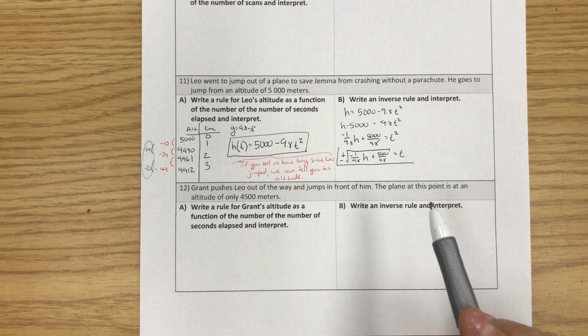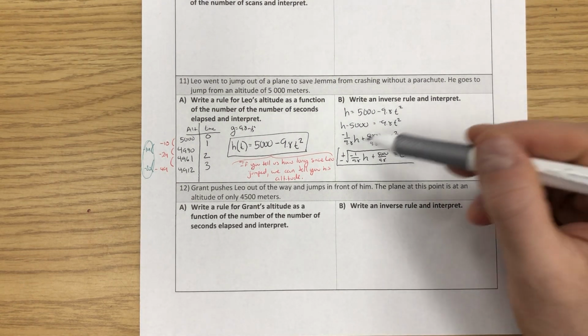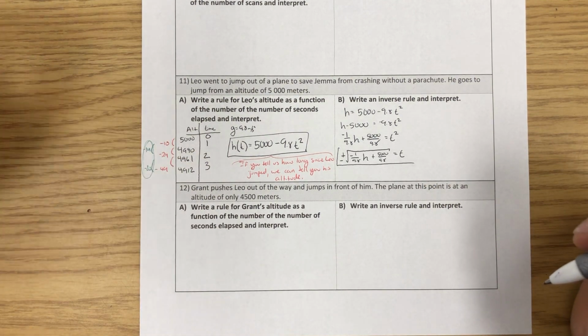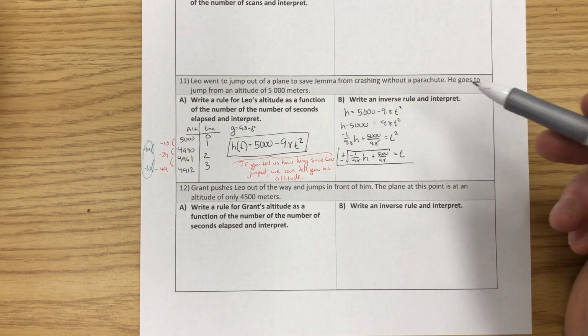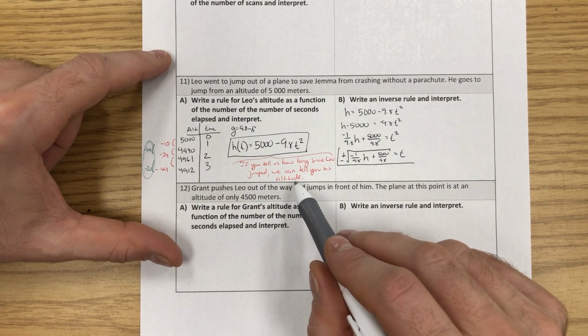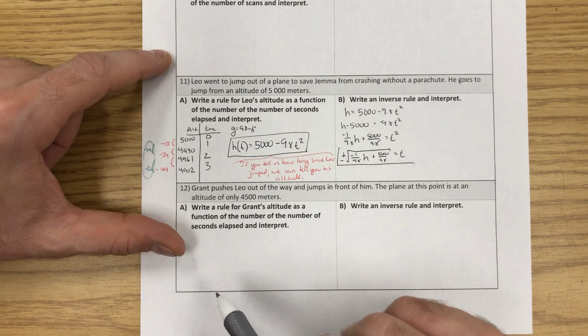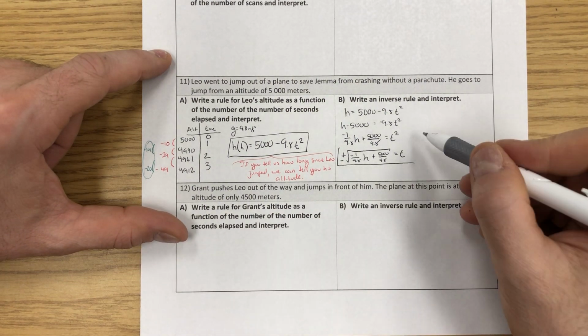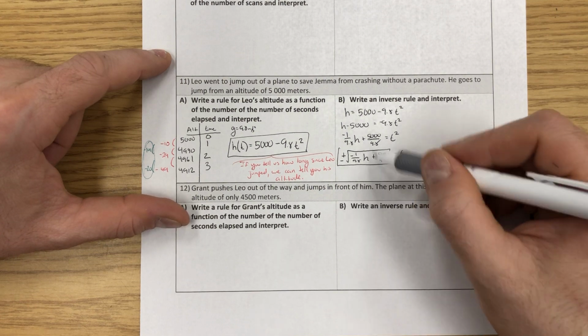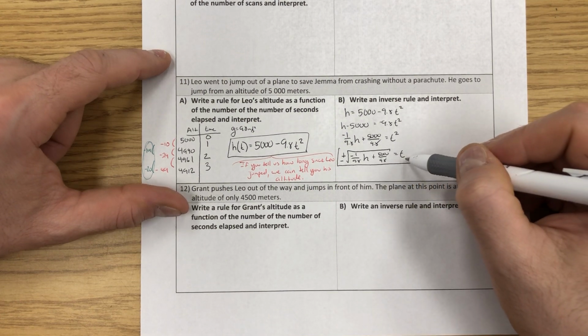Let's take a look at the inverse and interpret which one we should take. We know if you tell us how long since Leo jumped, we can tell you his altitude. So we're going to flip that: if you tell us his altitude, we can tell you how long it's been since Leo jumped. So if you tell us an altitude, whatever that may be, we can tell you the time.